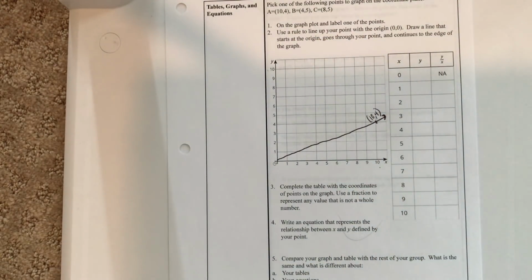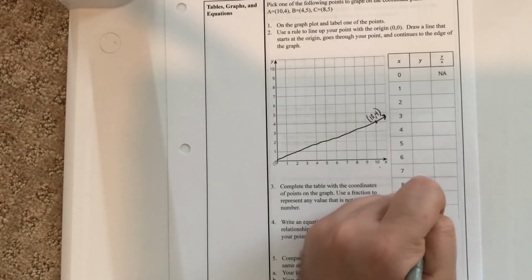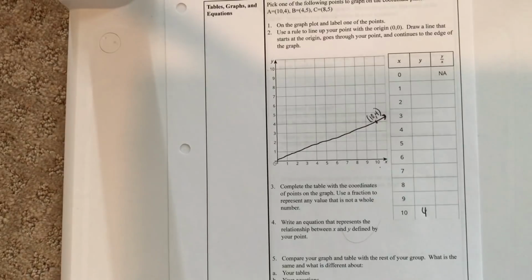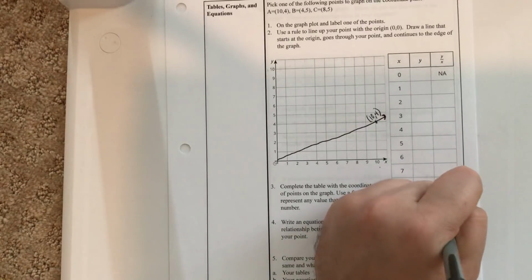And then part 3, for the people following along, says complete the table with the coordinates of the points in the graph. Use a fraction to represent any value that is not a whole number. Well, I know that when x is 10, y is 4. And I know that because that's the point given. Now remember, to find the constant of proportionality, we take y and we divide it by x.